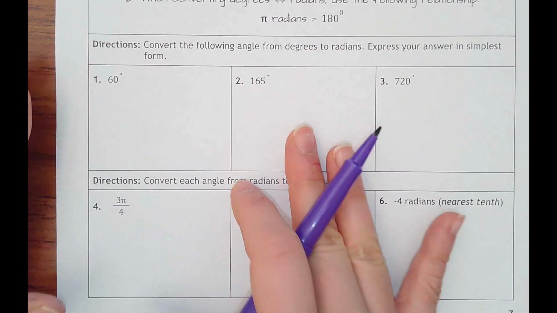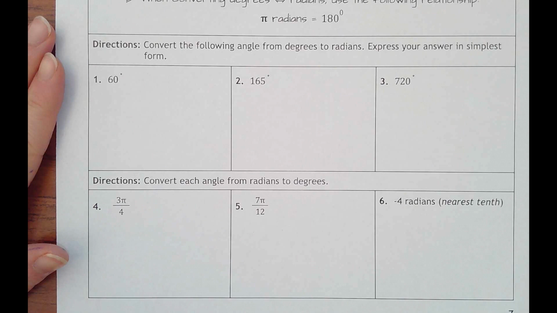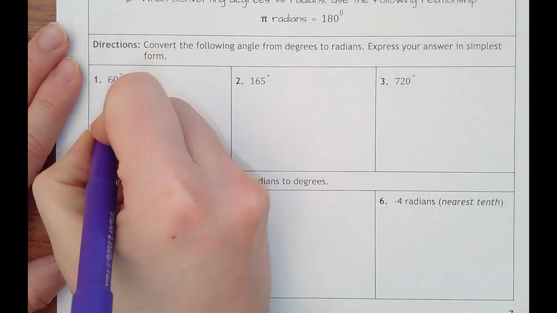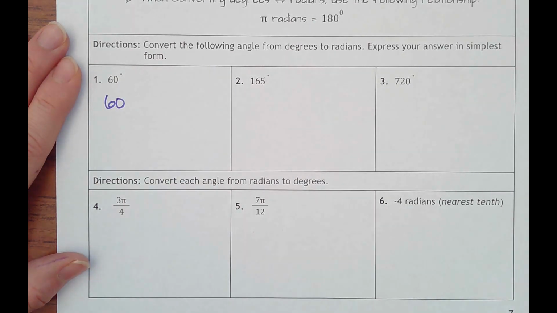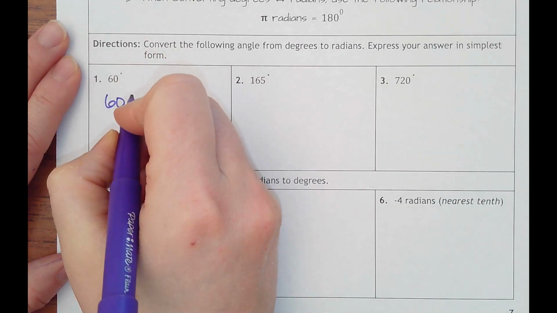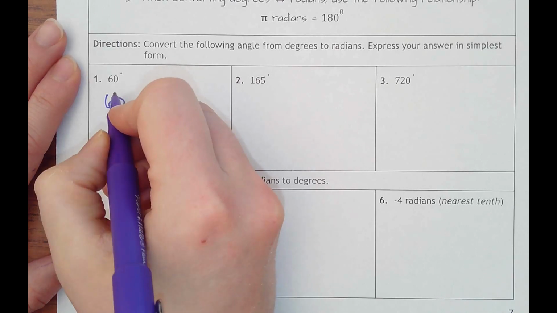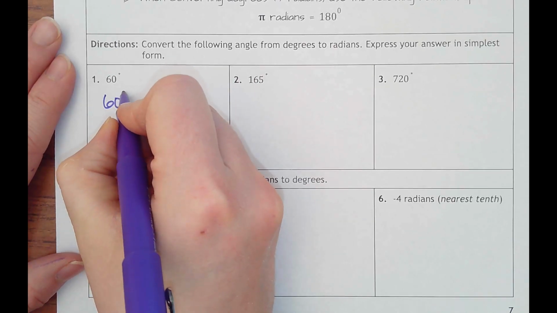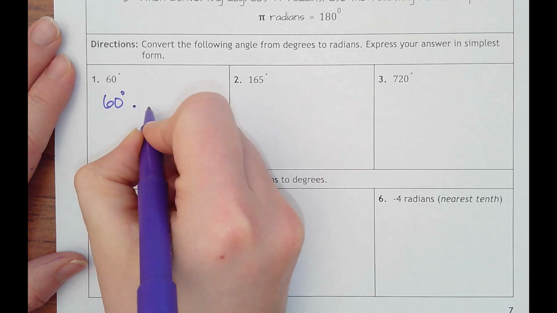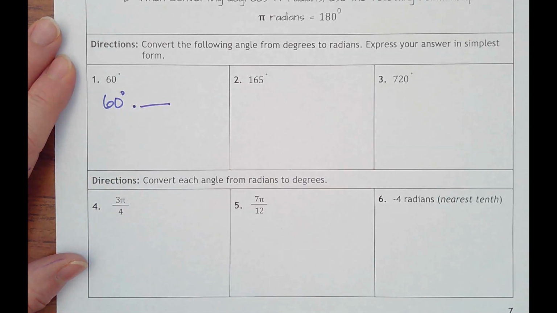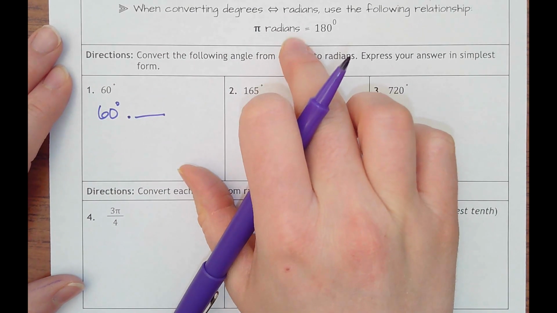And so our next set of directions say, convert the following angle from degrees to radians, express your answer in simplest radical form. I don't know if you've learned this in a science class. We always learned it in chemistry, but it's dimensional analysis, or sometimes unit analysis. What I'm going to do is start with my 60 degrees, and then I want to multiply it by this common ratio here.